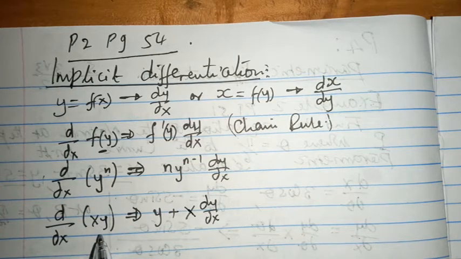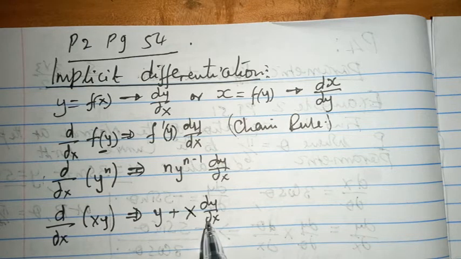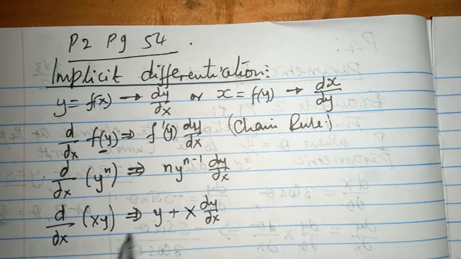Only when we are differentiating y, we have to keep remembering our differential was with respect to x, and that is why we have dy dx after every differential of y.